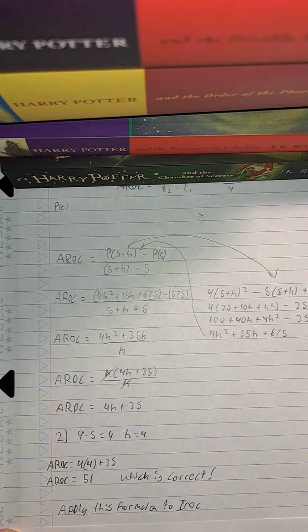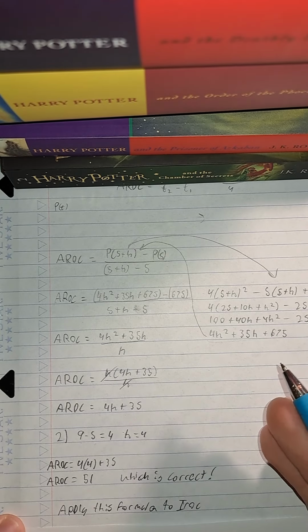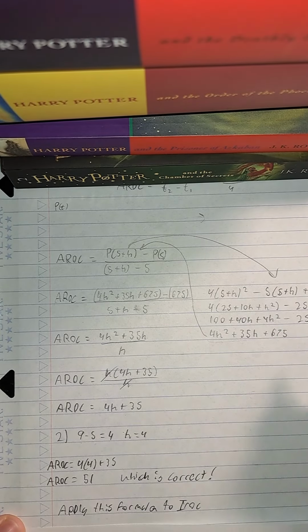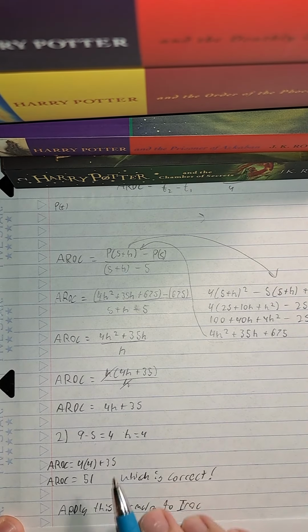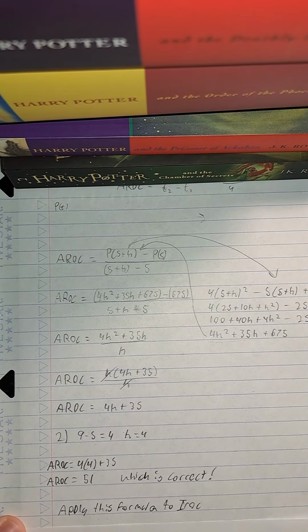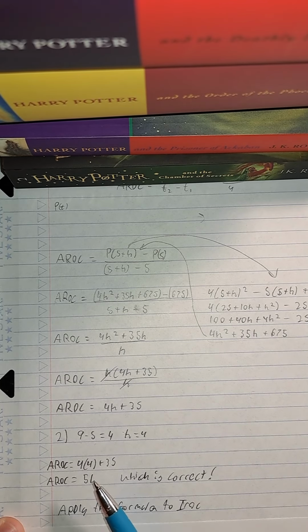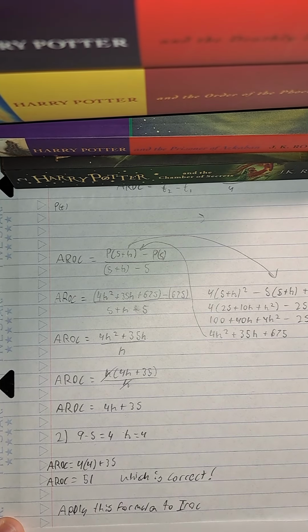So now you can apply this to the IROC formula. Take 5 as your base, and then do 5.1, 5.01, but plug it into this. So your 5.1 is just going to be h equals 0.1, and then 0.01, and then 0.001, and you'll be able to estimate your IROC much faster.